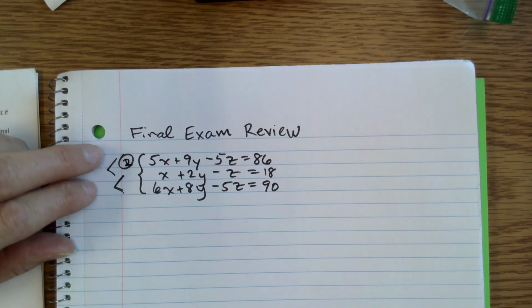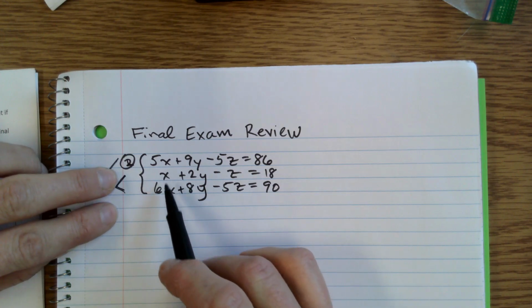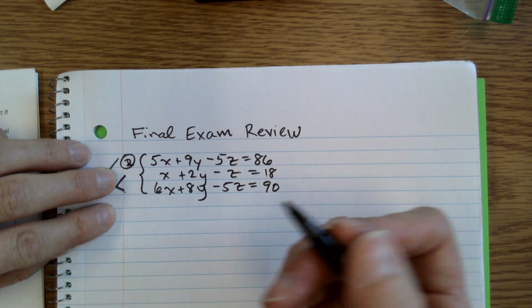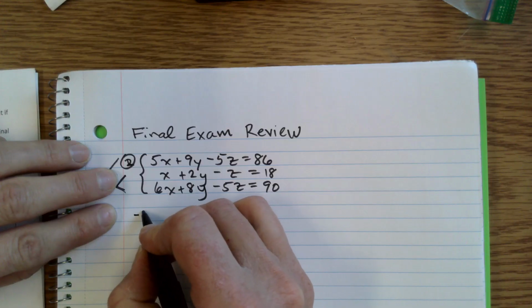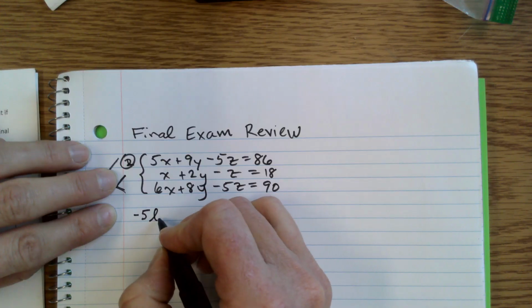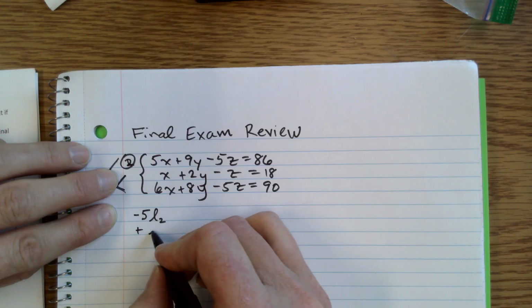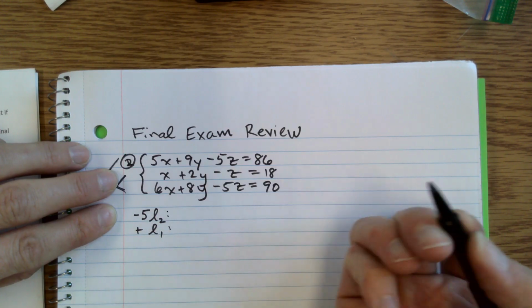So I'll take the first equation and the second equation to eliminate x, and then I'll take the second and the third equations to eliminate x. I'm going to do -5 times the second equation, which I'm going to call line 2. It's a line in 3 dimensions. And I'm going to add to it line 1. This is the way I like to write it.